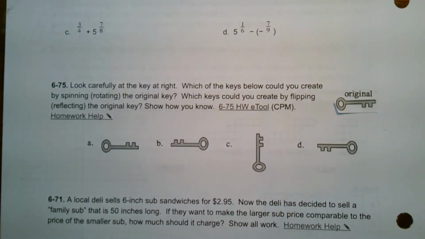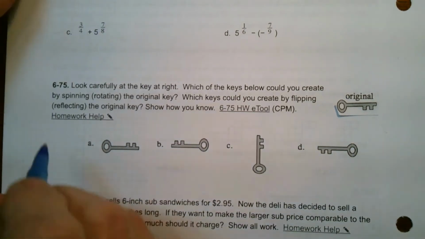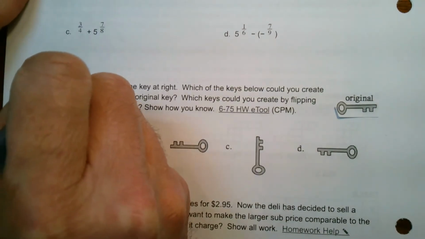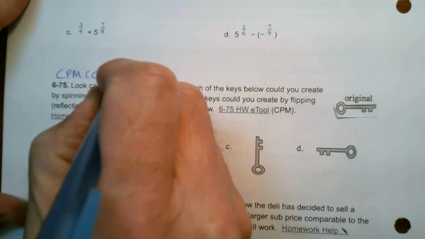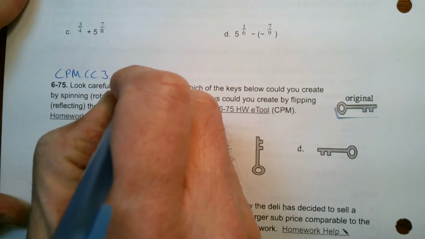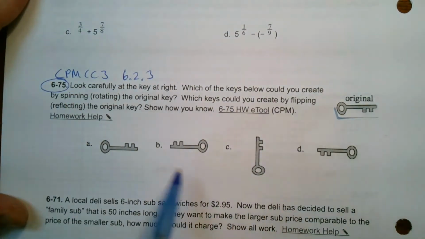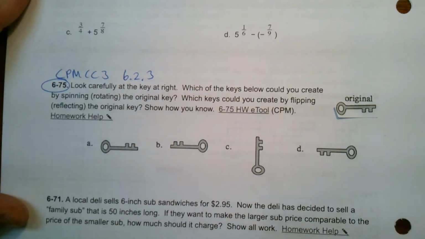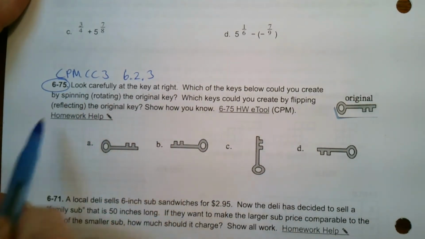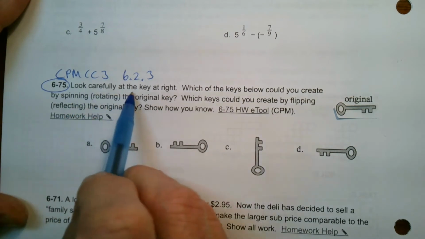We're looking at a problem that has to do with transformations, rotations, and reflections specifically. This is something I'm taking from CPM course 3, section 6.2.3, number 6-75. I'll read it, we'll talk about it, and talk about what rotations and reflections are. Look carefully at the key at the right.